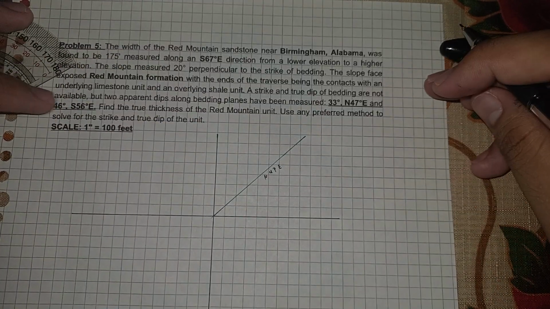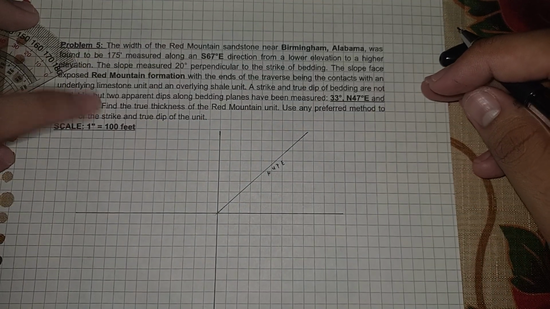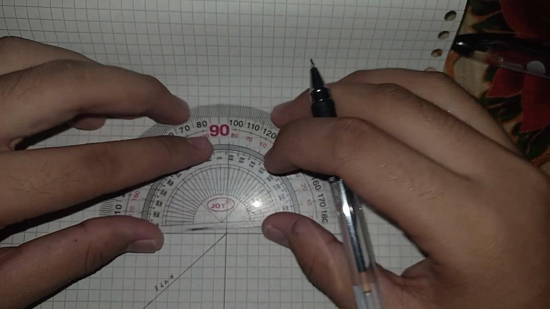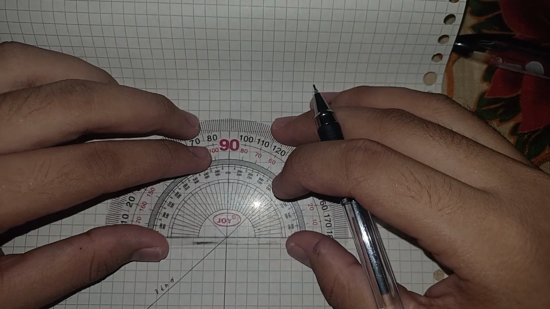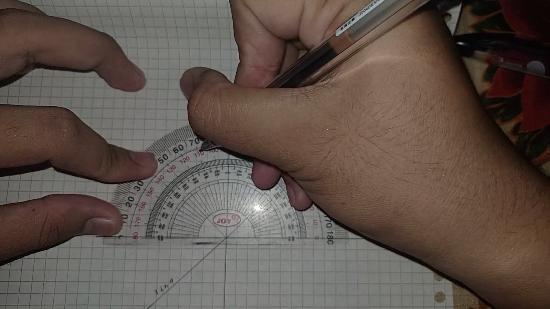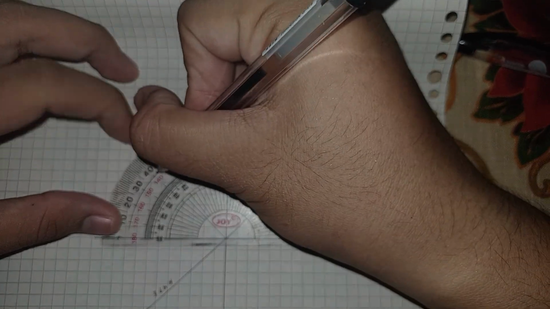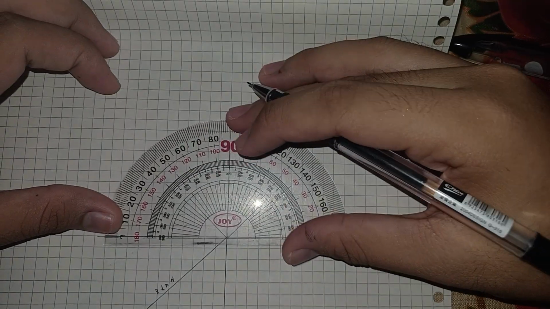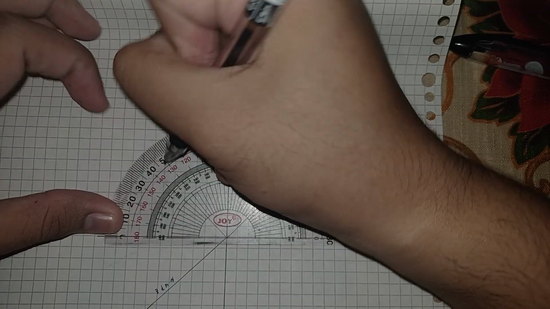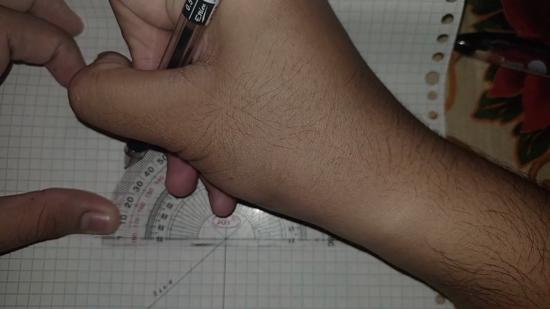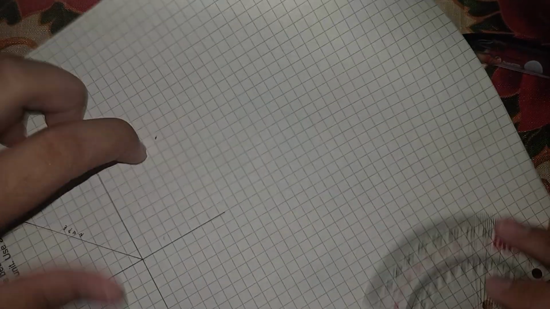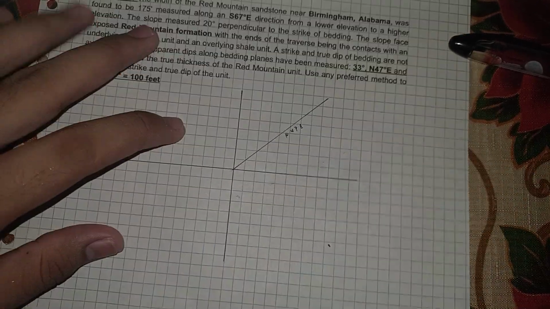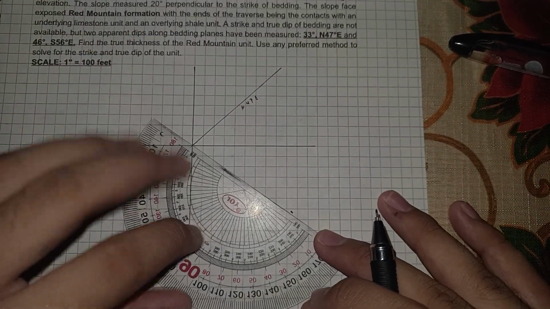And the next apparent dip is south 56 east. So we will measure 56 from south going to east. We'll connect it to the origin.